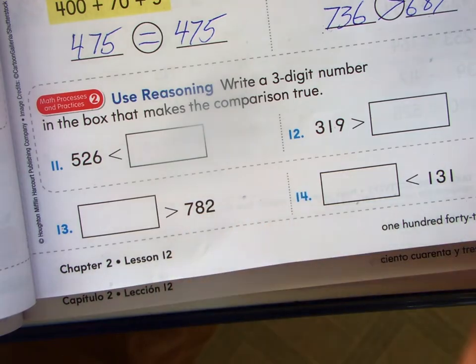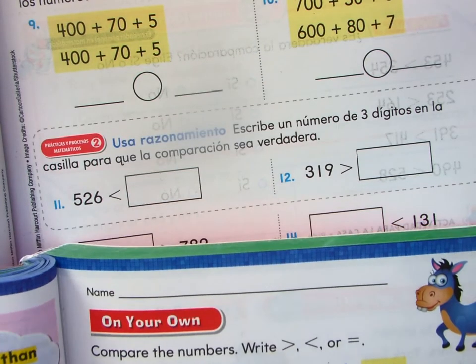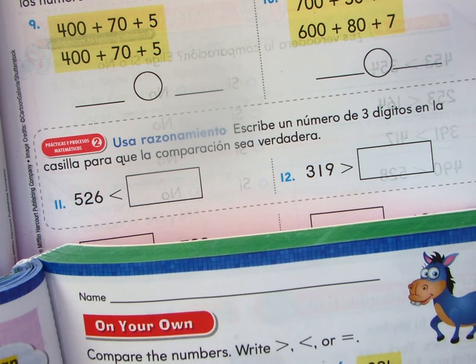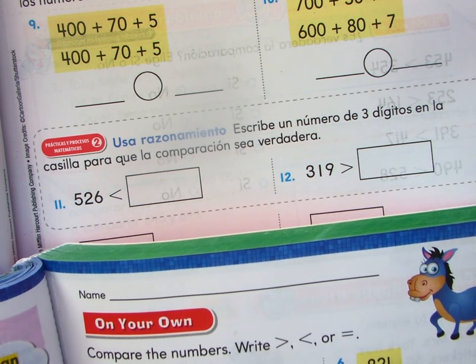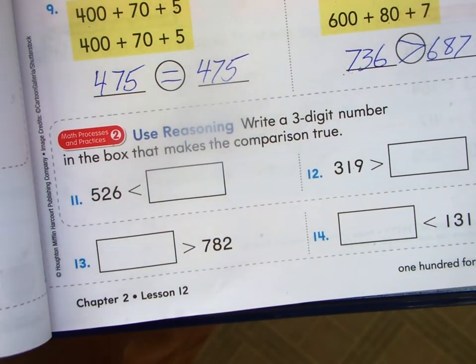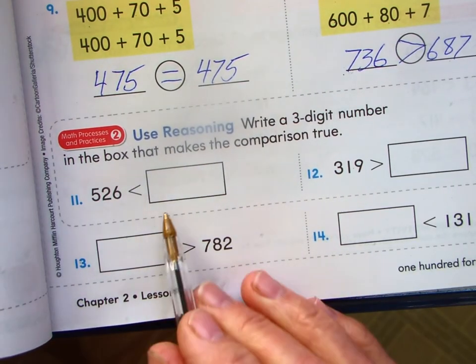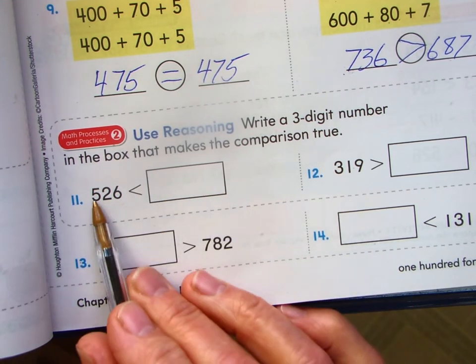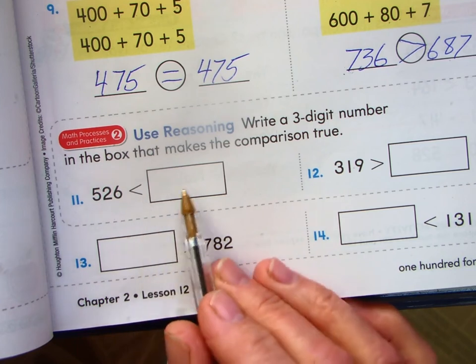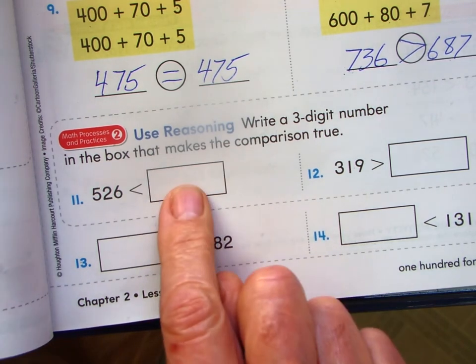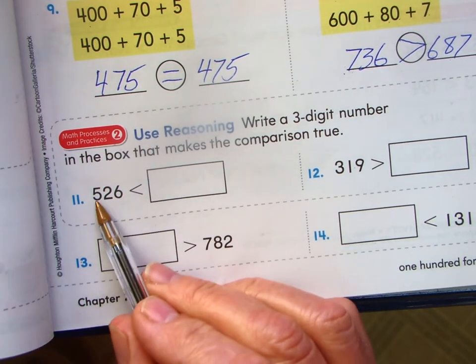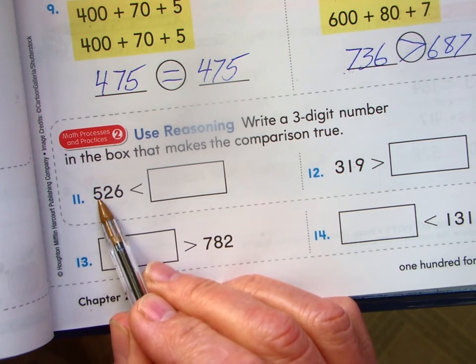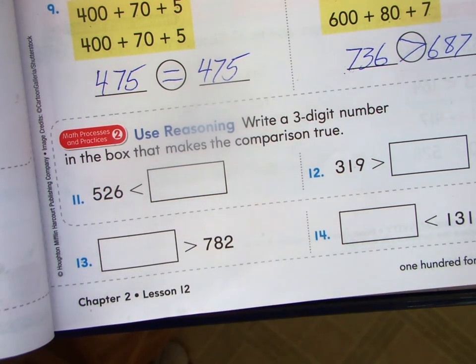It says, well, let me read the direction here. It says, escribe un número de 3 dígitos en la casilla para que la comparación sea verdadera. What can I write there? Well, it's got to have 3 parts. 3 dígitos. It has 3 digits. 526 is less than this number. That means this number's got to be bigger than that. So all you have to do is pick a number bigger than 5. If it has more than 5 hundreds, then it's bigger, right?